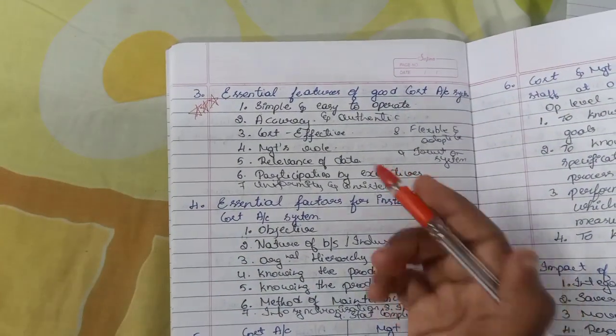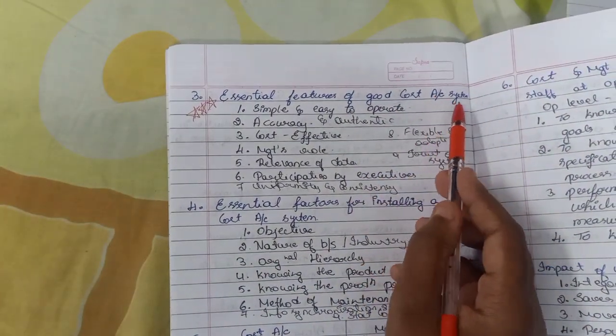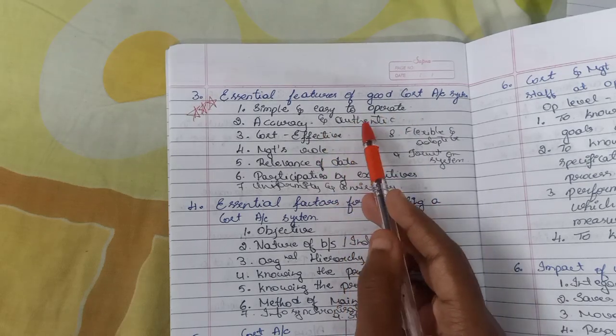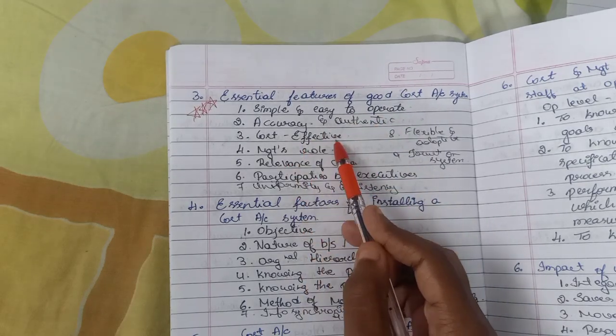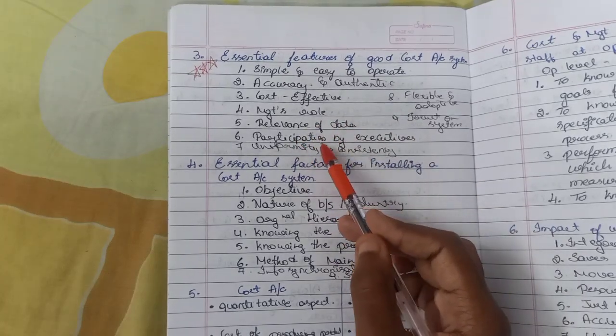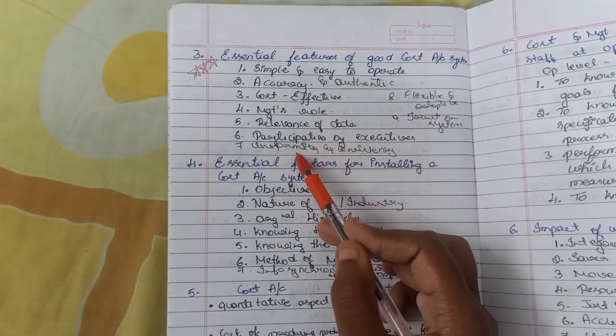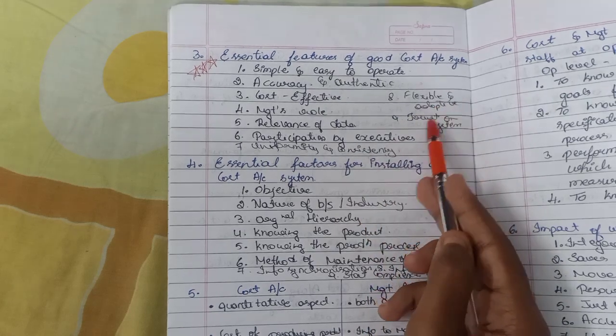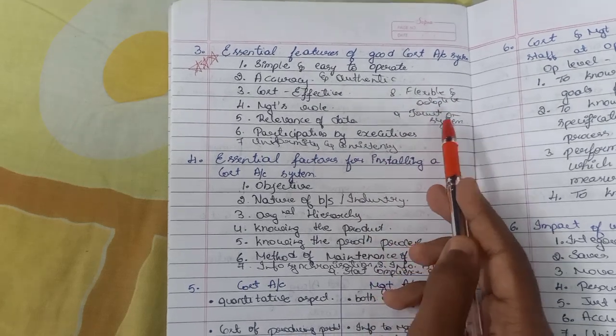What are the essential features of a good cost accounting system? It should be simple and easy to operate, accurate and authentic, cost effective, management's role, relevance of data, participation by executives, uniformity and consistency, flexible and adaptive, trust on system.